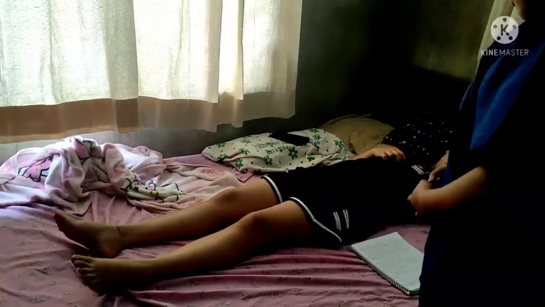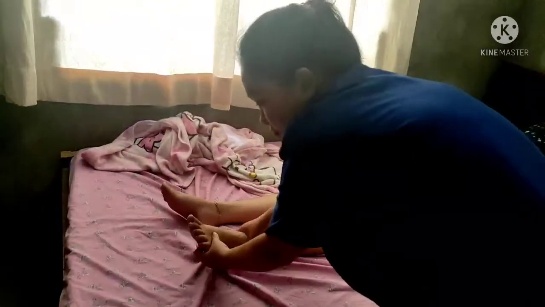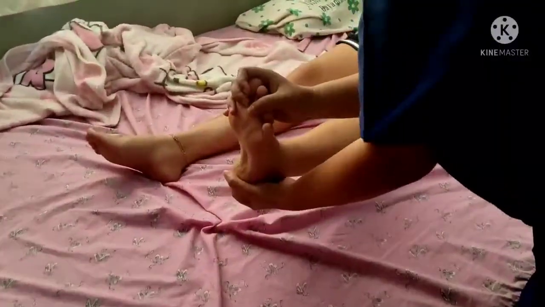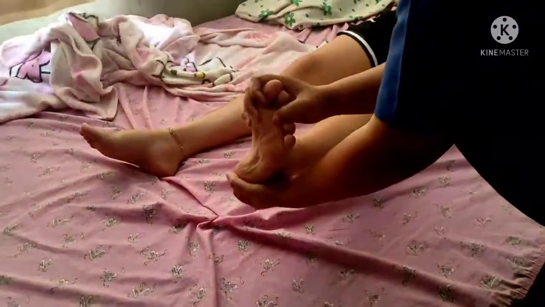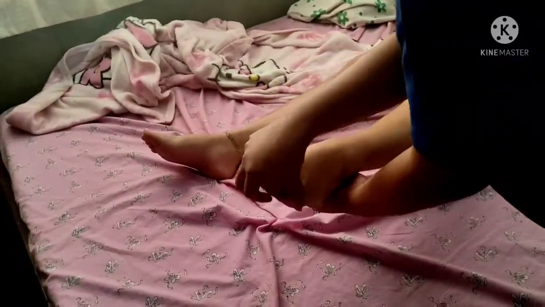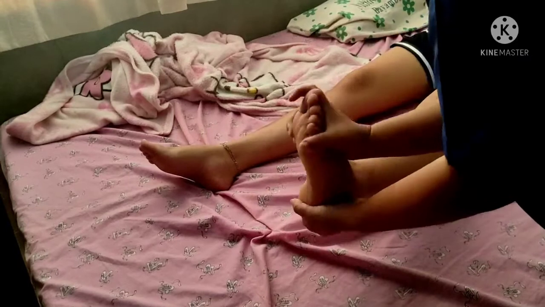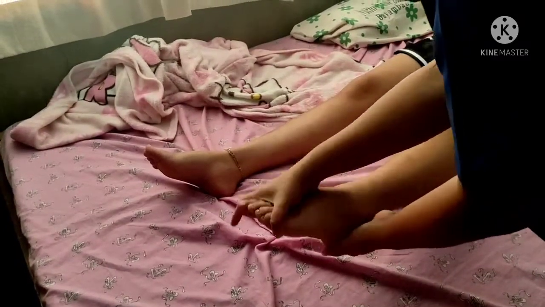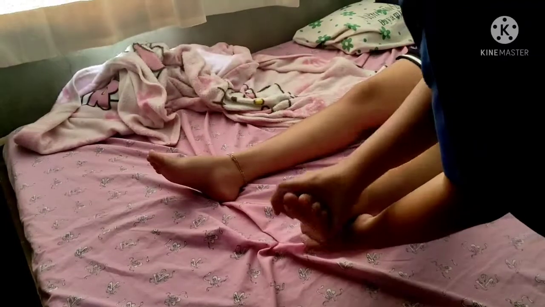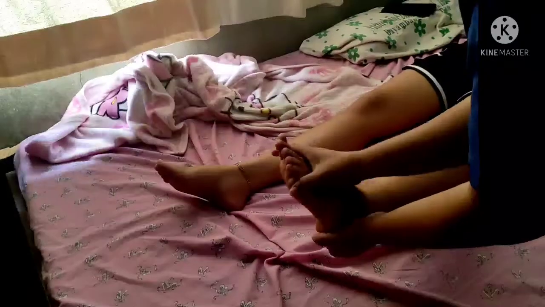For the ankle, do a dorsiflexion by holding the heel of the client and moving the foot upward. And then the plantar flexion, pushing the ankle downwards, pointing the toes. And the last movement is the circumduction, by twisting the ankle in a circular motion. Dorsiflexion, plantar flexion, circumduction.